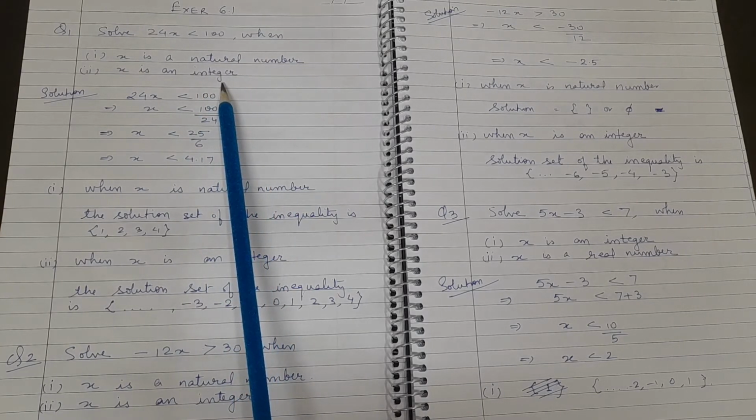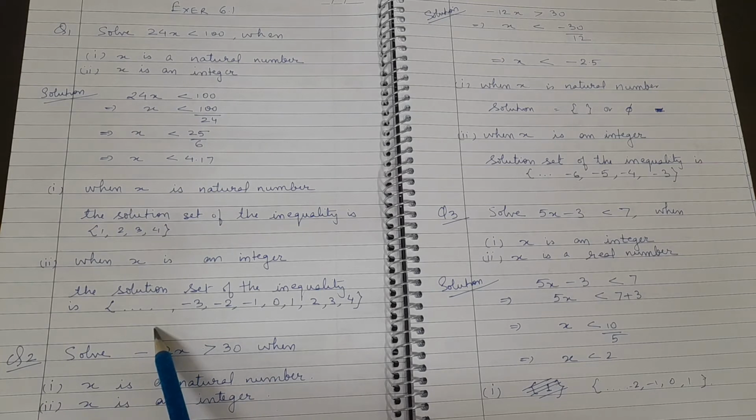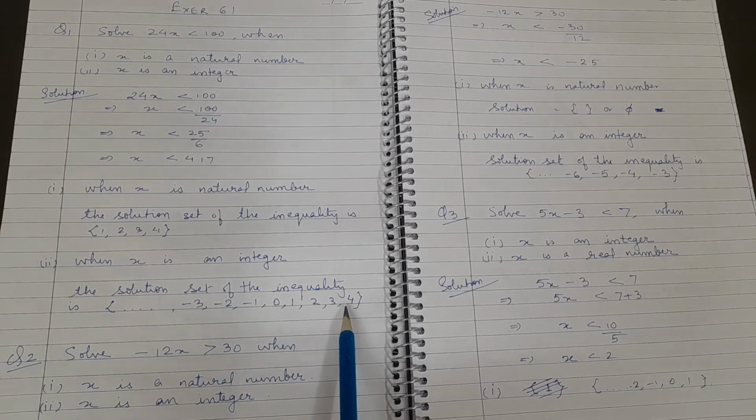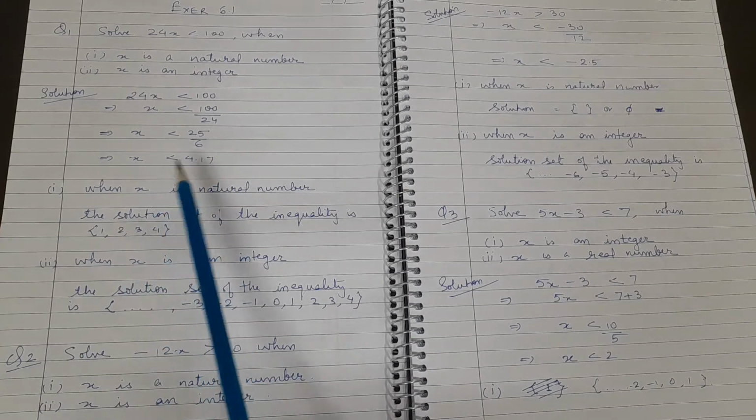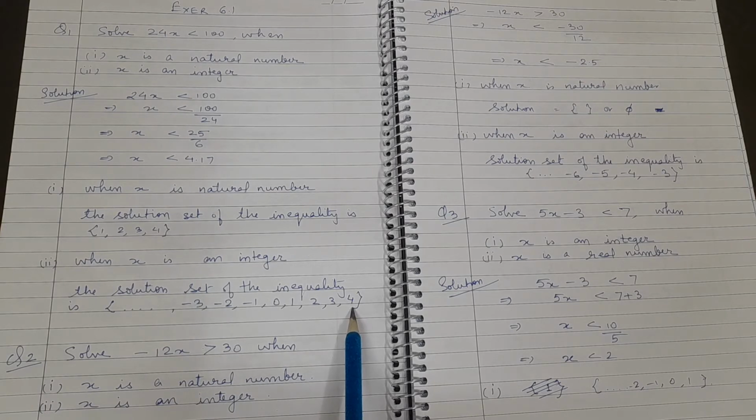Now, if x is an integer, then it can even take negative values. So, we'll go to the left side of 0. We'll include 0 and the left side of 0, and this is how we show it in set notation. We'll put dot dot dot. That means it goes on indefinitely on the negative side. So dot dot dot, -3, -2, and up to 4 we will show, because x is less than 4.17. So 4 will also be included in this solution set.